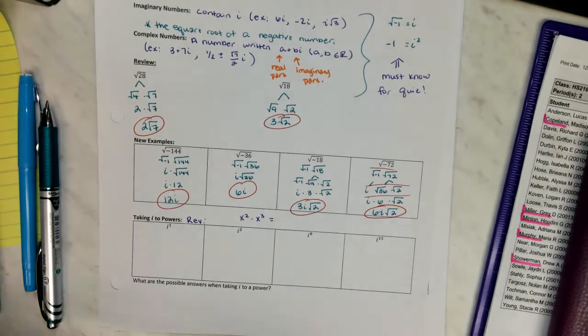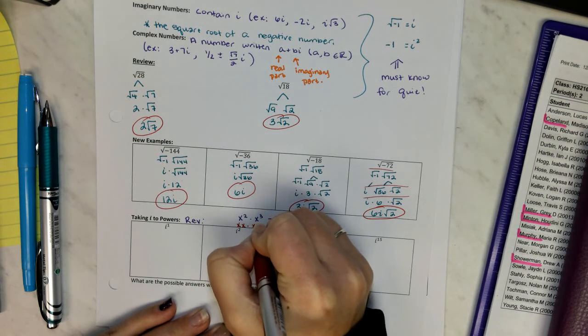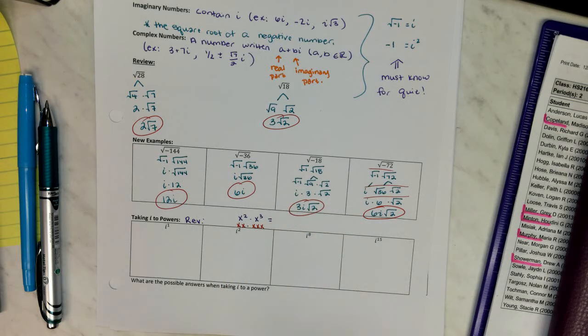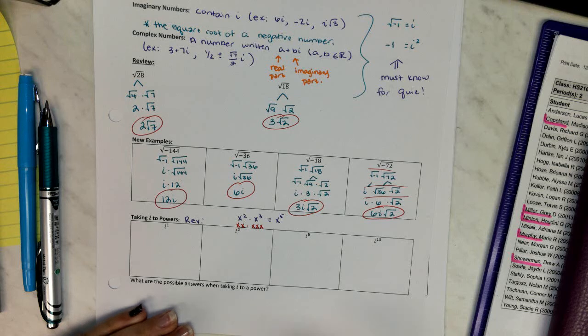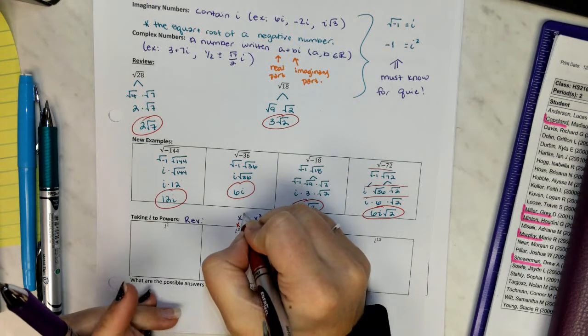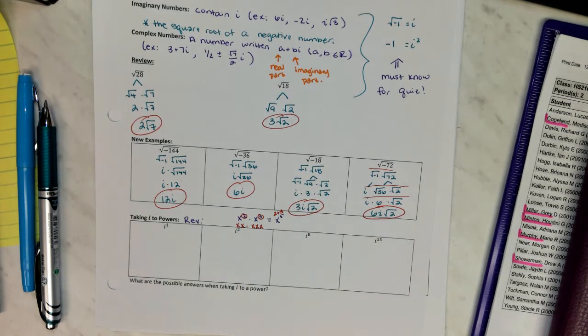And if you want to, you can write it out by expanding it. xx times xxx. And so this is the same thing as taking x to the fifth power. So what you're doing is you're adding the exponents together. 2 plus 3 is 5.